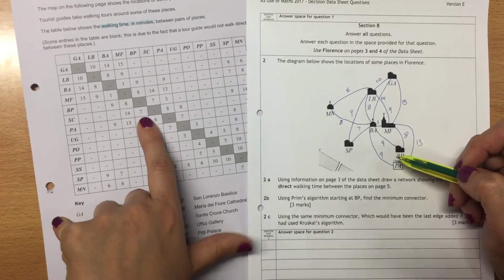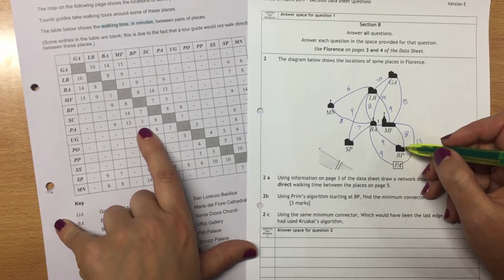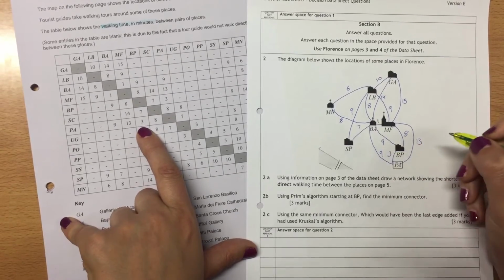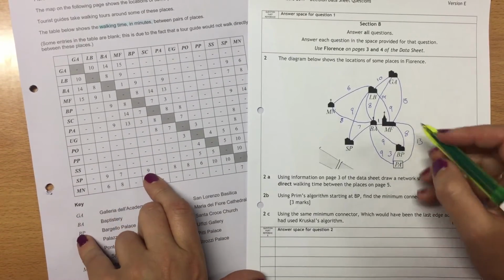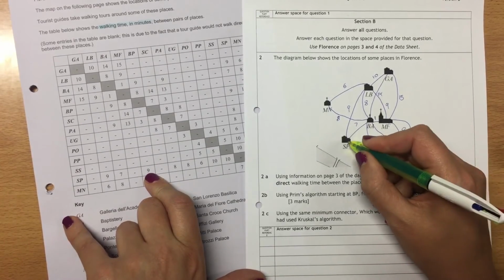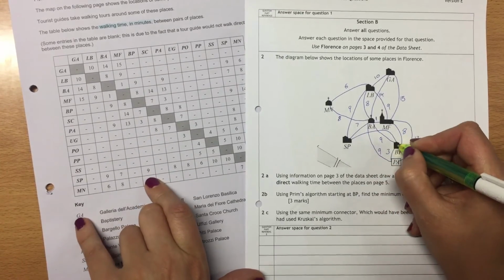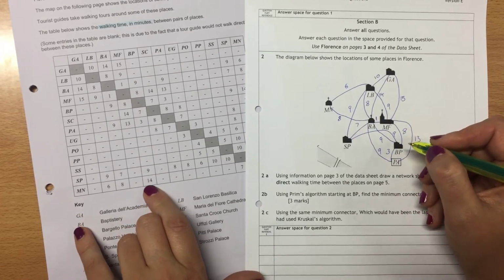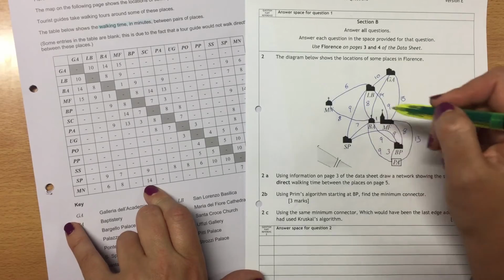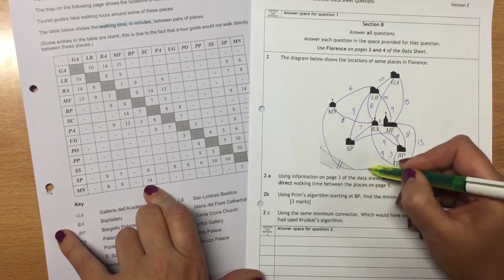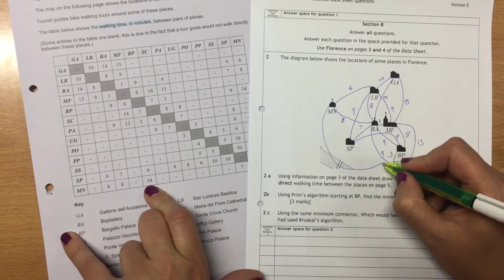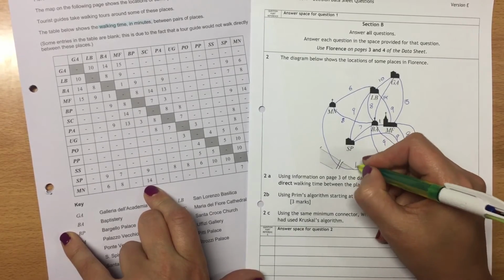BP to SC isn't on our map. To PA is 3. To SP, that can go over the top there. That is 9. And BP to MN, if we take that round there, and that can squeeze up there, and that can come at 14.